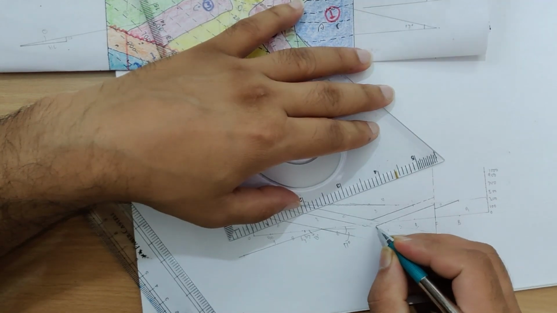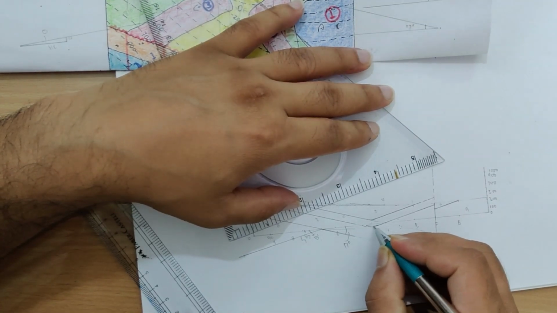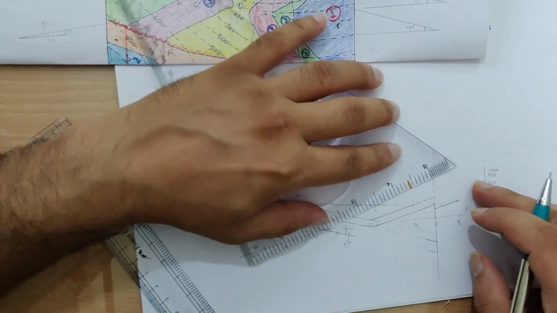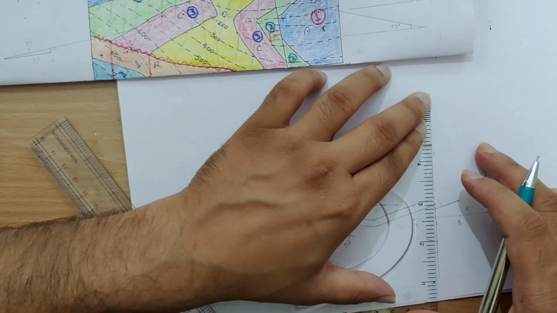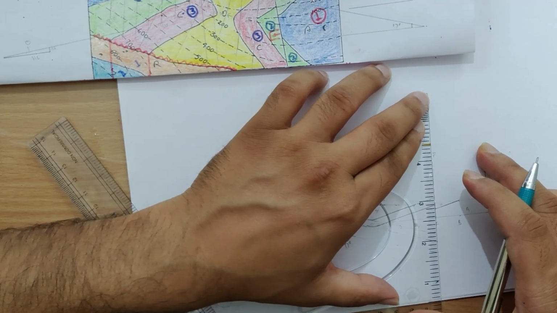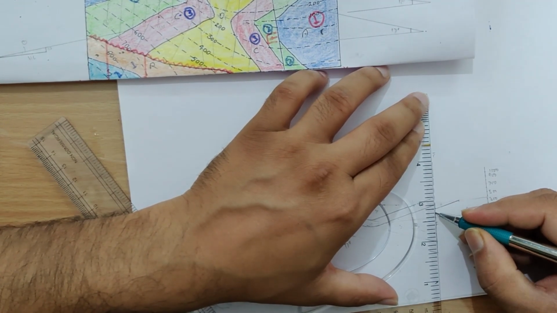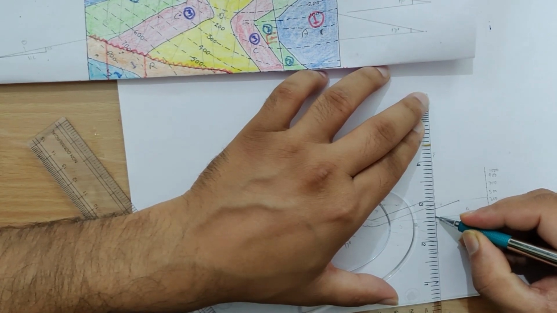So now we can join them and make a folded bed. We know the thickness of bed B is 300, so we take 0.3 inches from this point. Vertical thickness is 0.3 inch, 0.2 and 0.3.